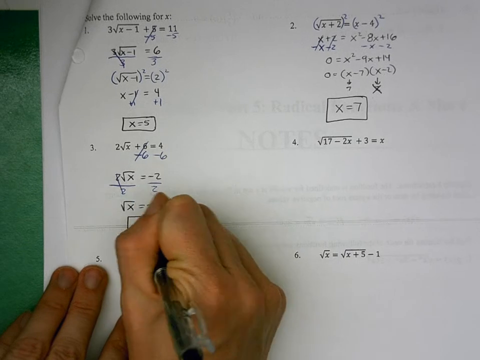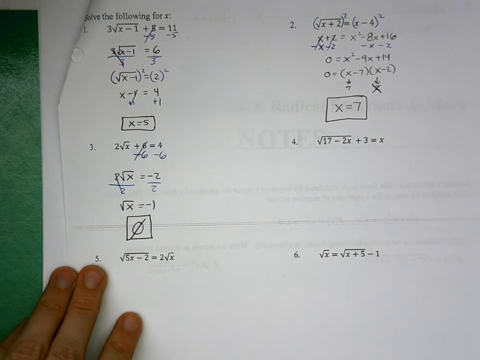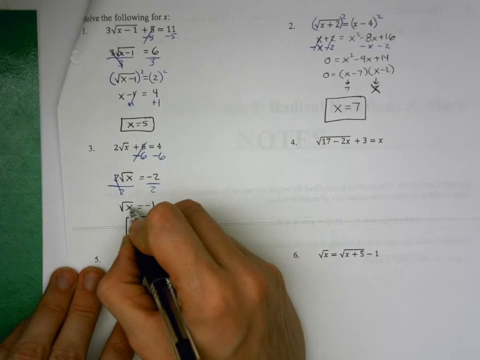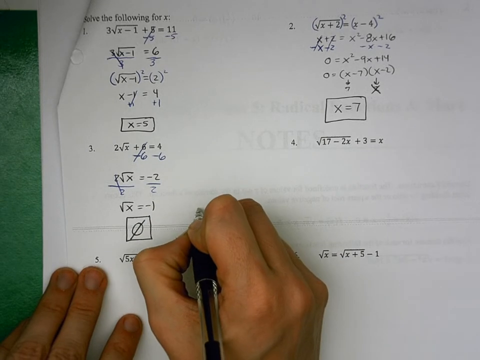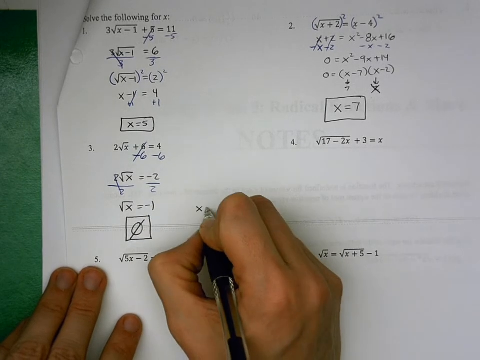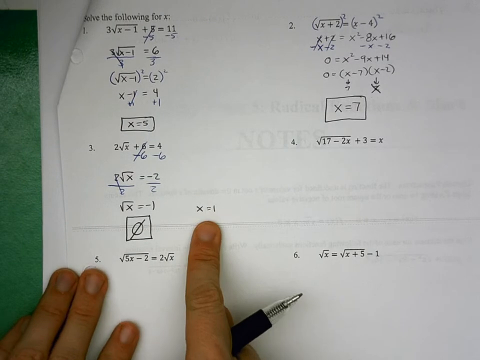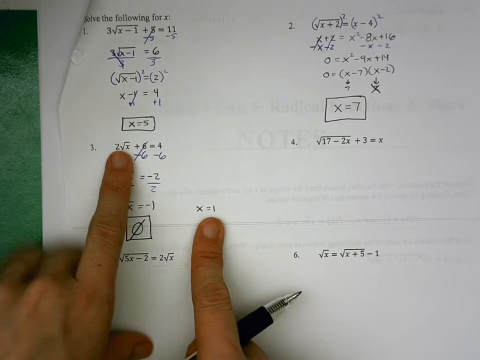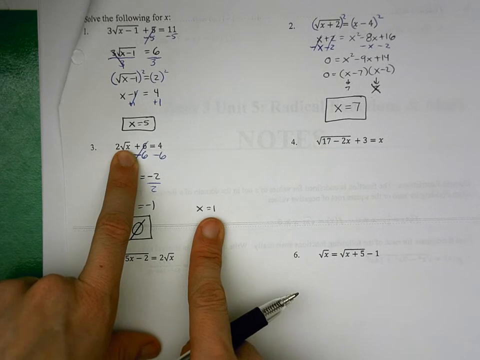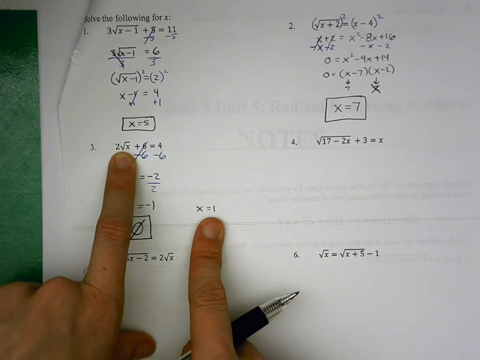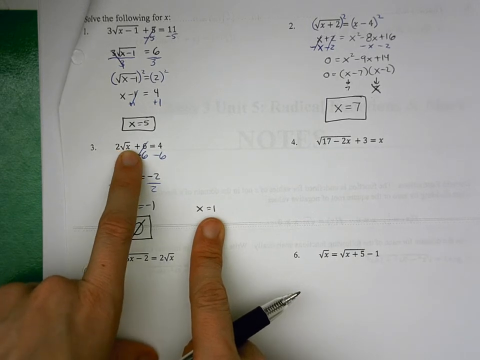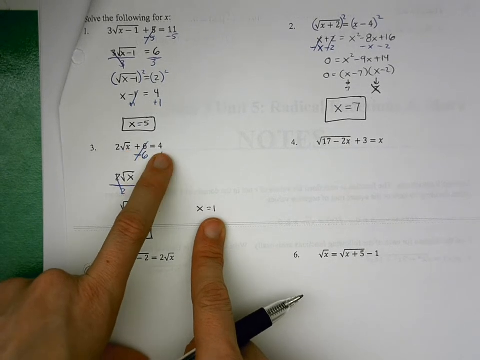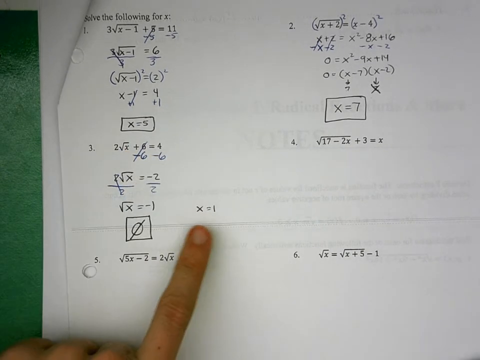Now, if you had missed that and squared both sides, the square of root x would be x, and the square of negative 1 would be 1. You'd get what does look like an answer initially. But when I plug 1 in here, I get root 1, which is 1, times 2, which is 2, plus 6, which is 8. 8 doesn't equal 4. And so that confirms that this actually isn't an answer.